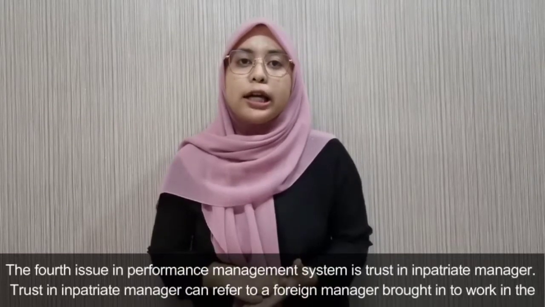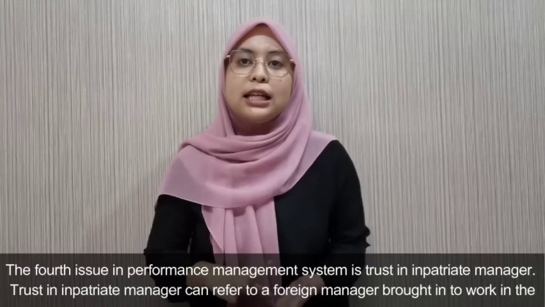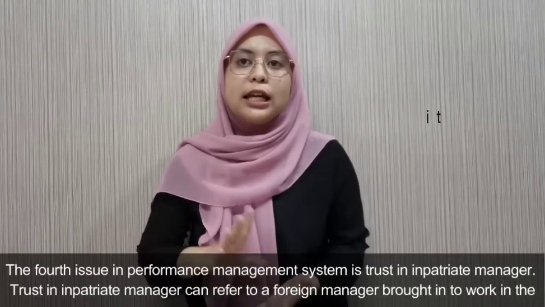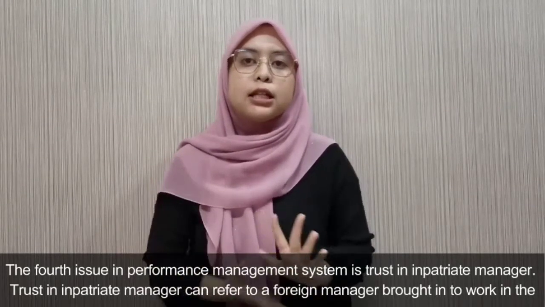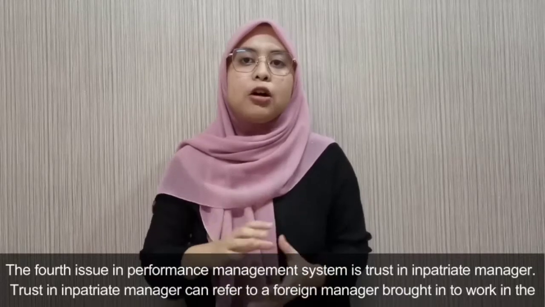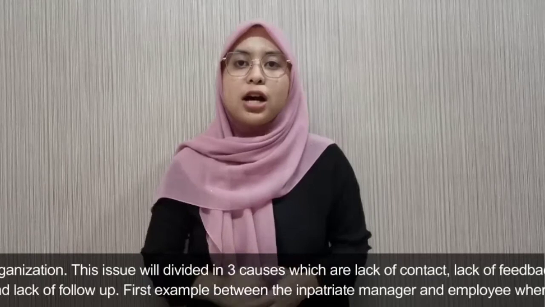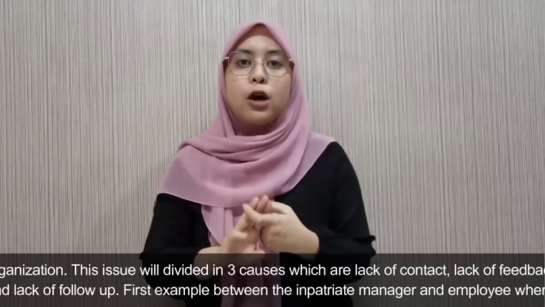The fourth issue in the performance management system is trust in expatriate manager. Trust in expatriate manager can refer to a foreign manager brought in to work in the organization. This issue will be divided into three causes, which are lack of communication, lack of feedback and lack of follow-up.